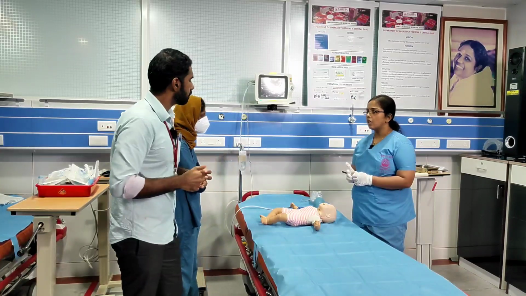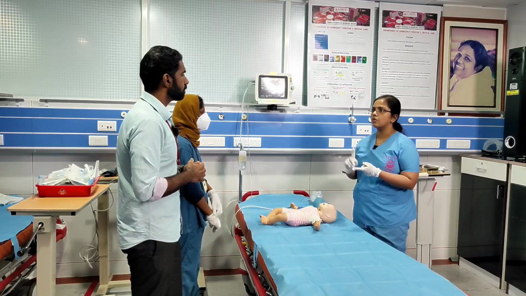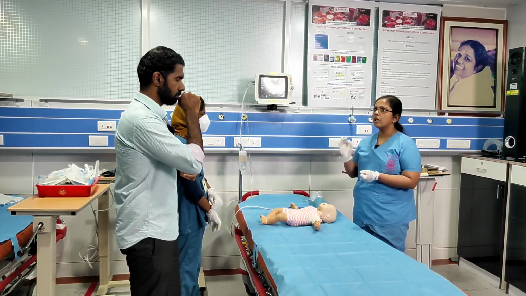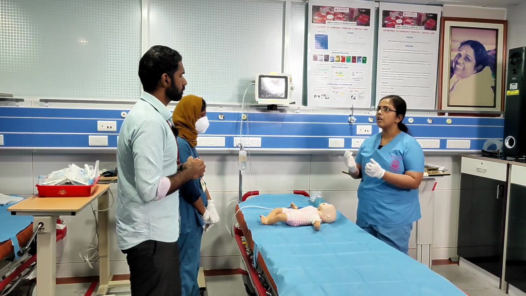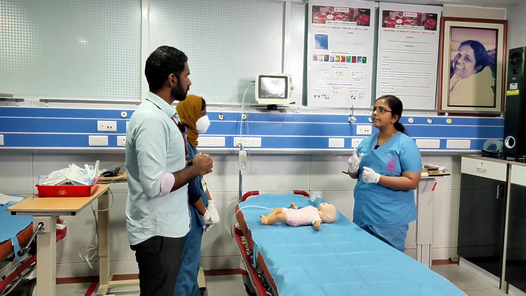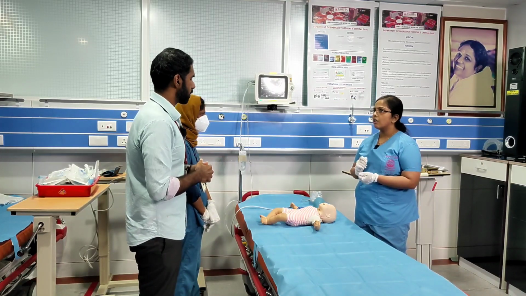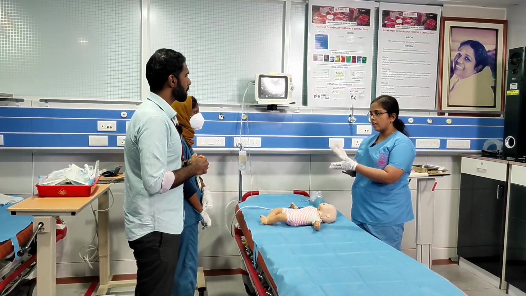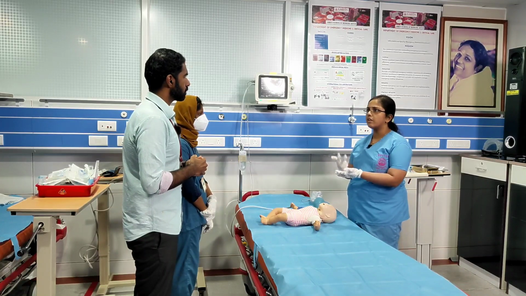What's the drug to be given now? So we'll have to go for IV epinephrine. The epinephrine dose is 0.01 mg per kg. That is, we can give this child 0.1 mg, that is 1 ml of 1 in 10,000 dilution of IV epinephrine. Crisp. Okay, great. And we have to continue the CPR. Epinephrine should be given every 3 to 5 minutes, and we'll have to assess the rhythm every 2 minutes.